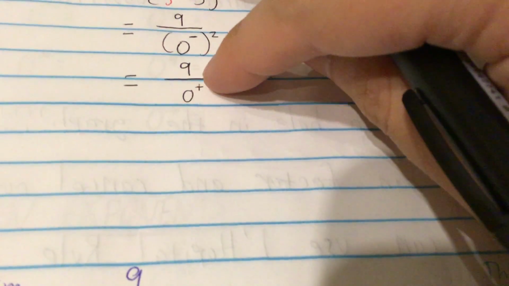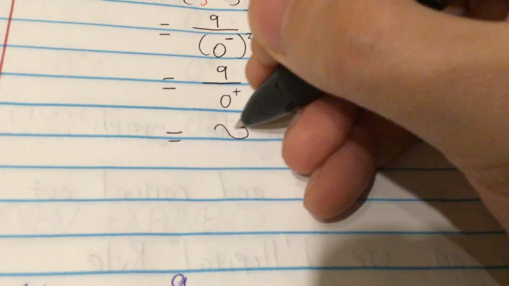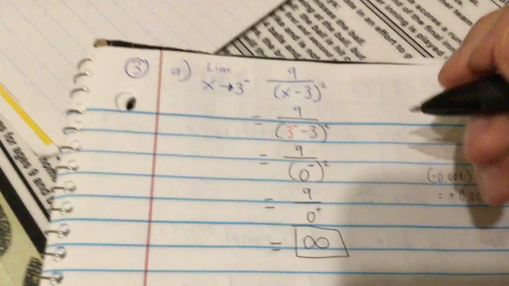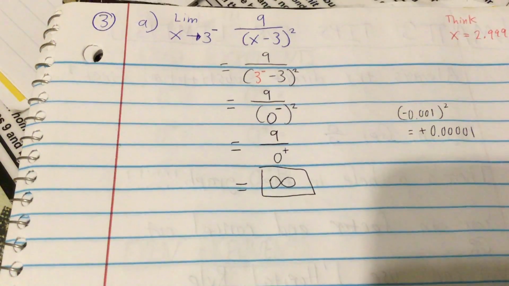Now, let's take a look at this problem. A positive divided by a positive is a positive, so 9 over 0 is infinity. Therefore, the left-hand limit as x approaches 3 is positive infinity.